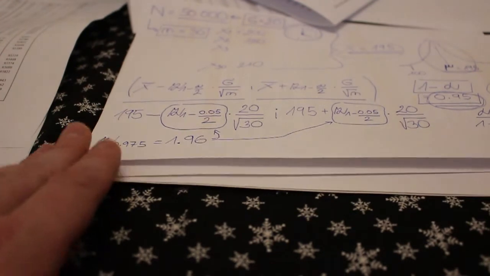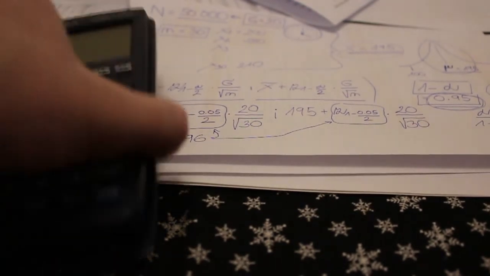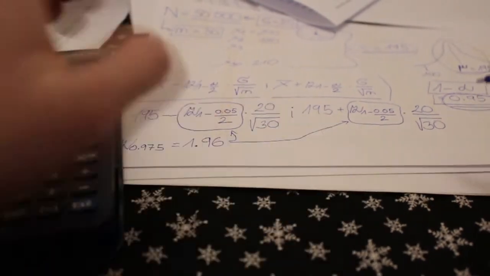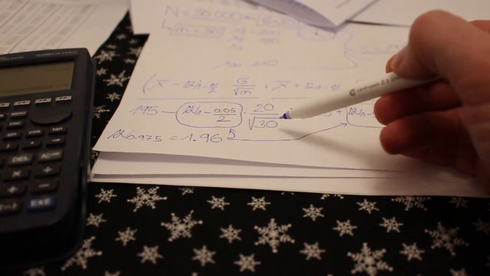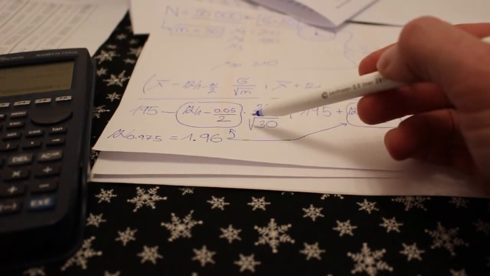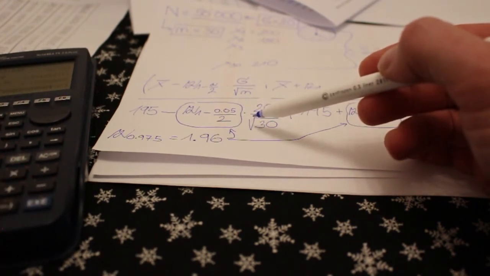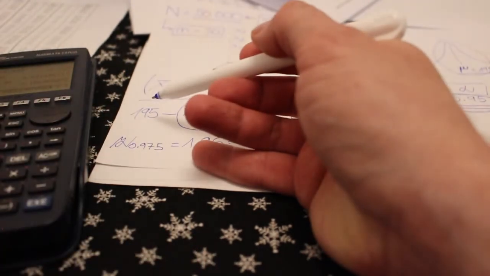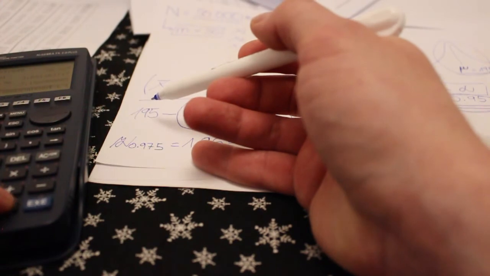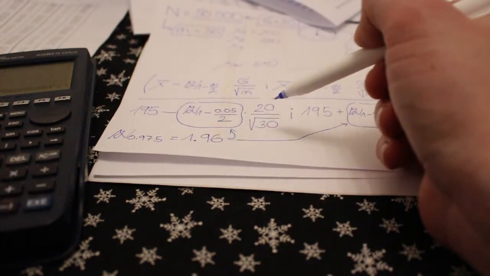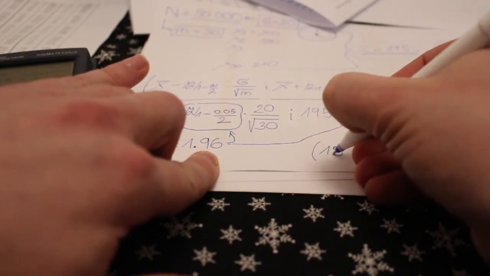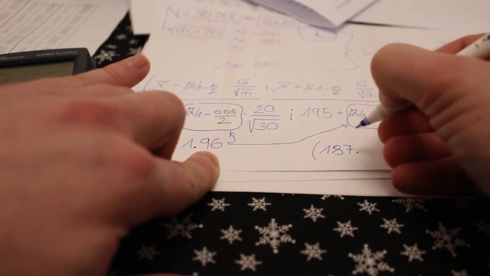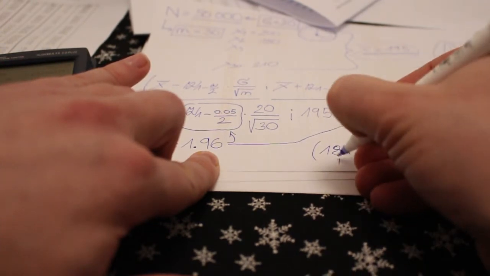Okay, and now I can use a calculator and solve this. So 20 divided by square root of 30 times 1.96, and finally 195 minus this calculated result. On the left side you find 187.84 days.